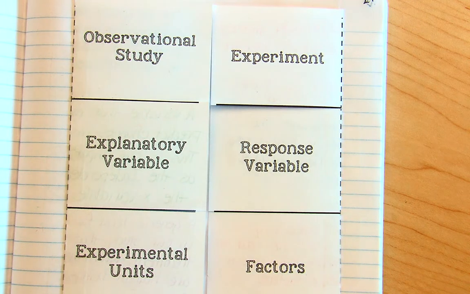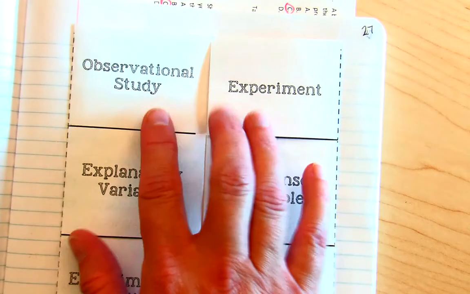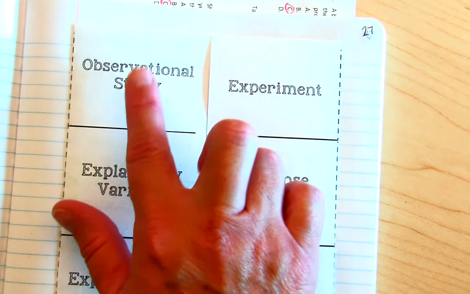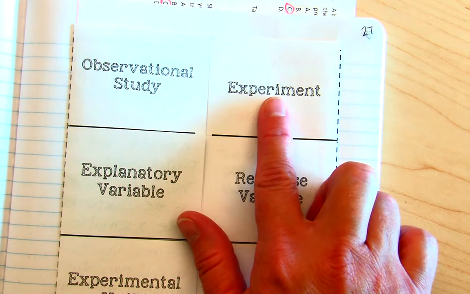Okay, so I wanted to just touch back on some of these terms because if you did that assignment last Thursday, it's been almost a week. So I want to get those back in front of you, talk about them again. So you should have been able to tell the difference between observational study and experiment.